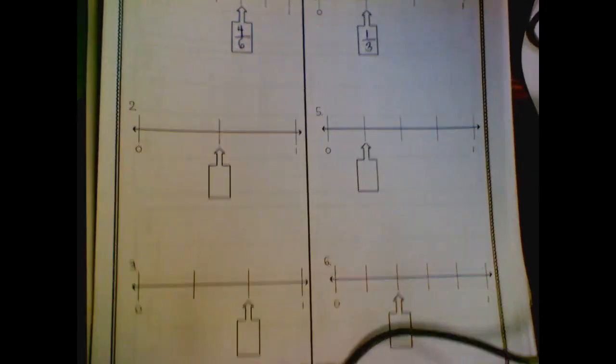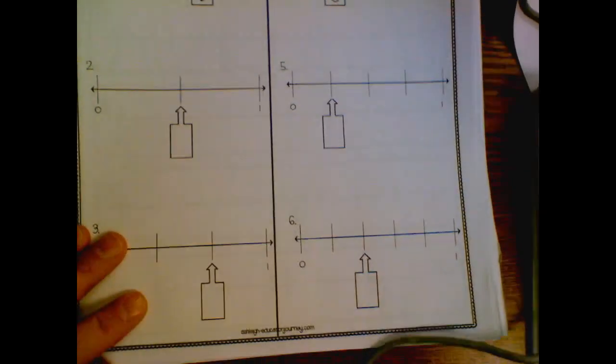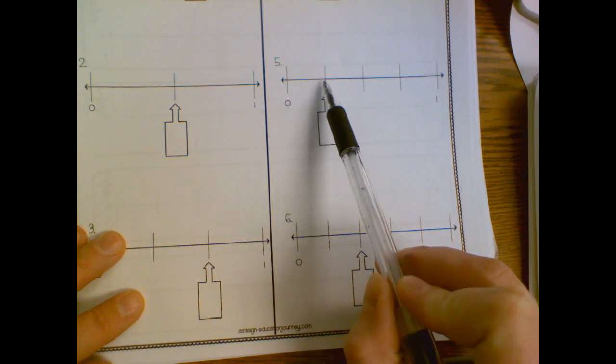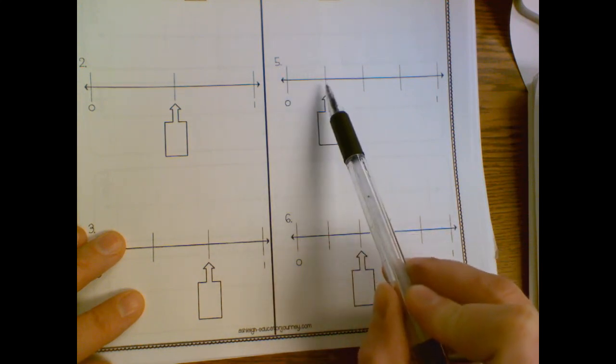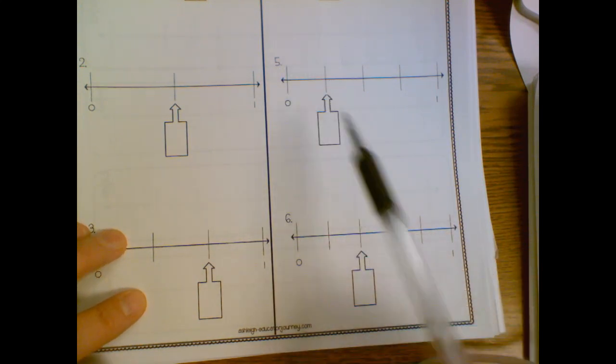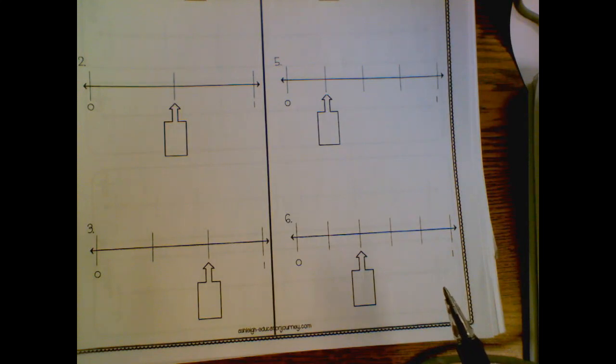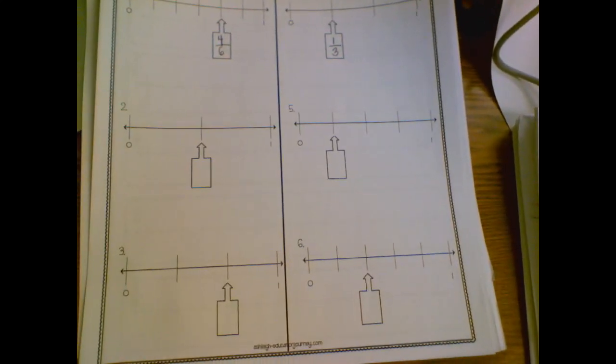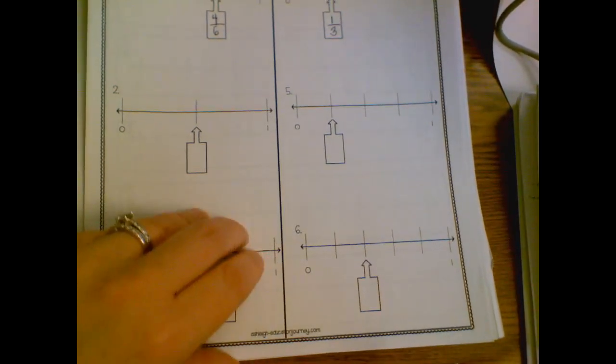You see how many jumps it takes to get to 1. That is your denominator. Then you go back to the 0, and then you count how many jumps. That will give you your numerator. So try your best on these, on 2, 5, 3, 6.